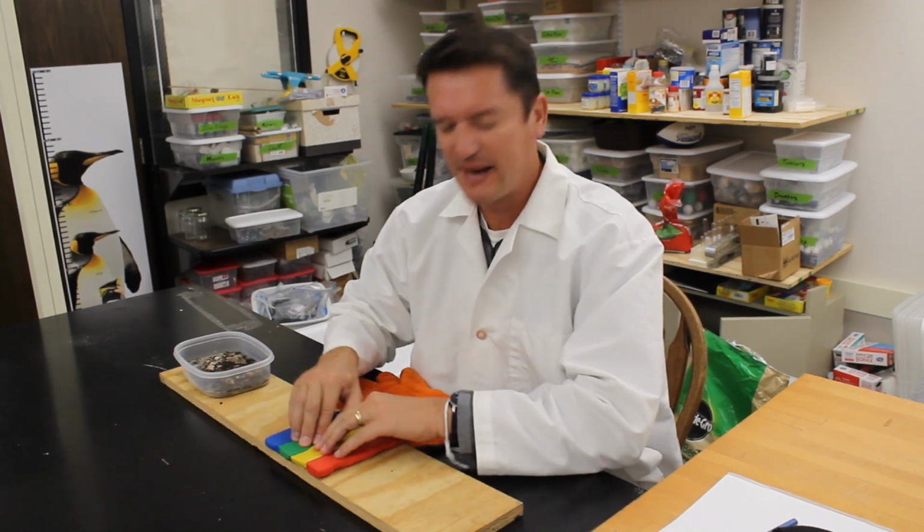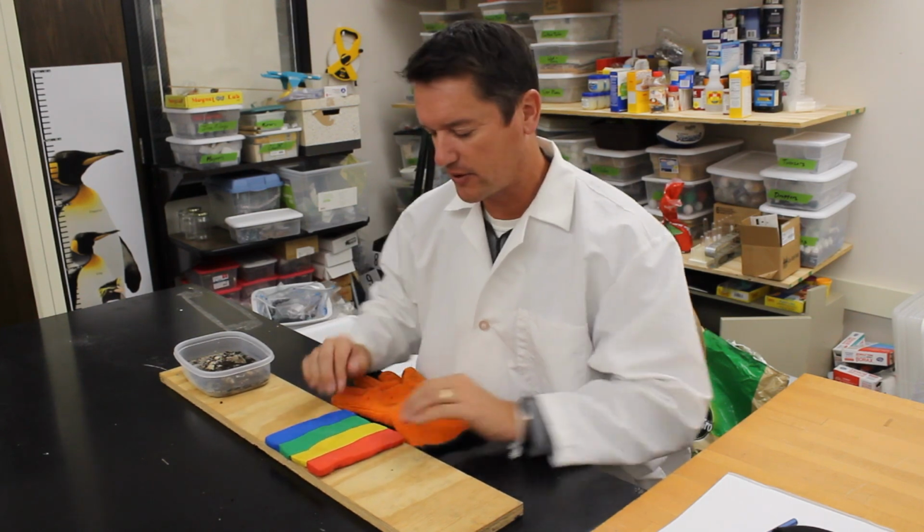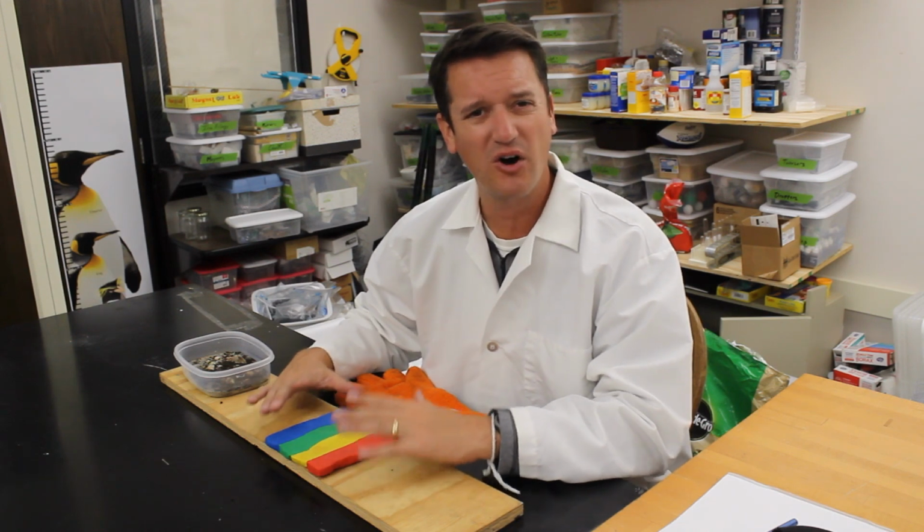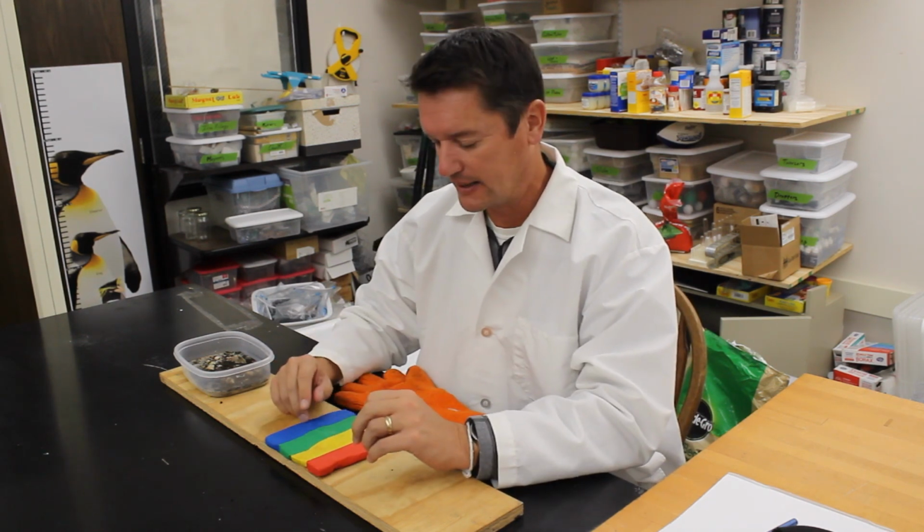So this is modeling clay. I pressed it down so it was all stuck together. This is going to represent land that's really like rock, really hard, dense land.